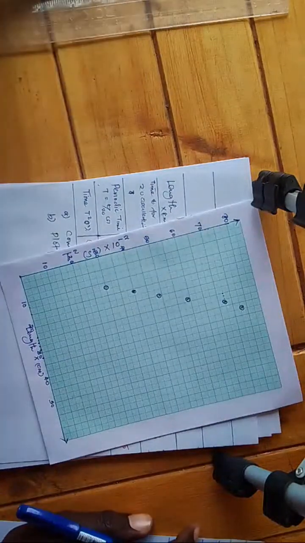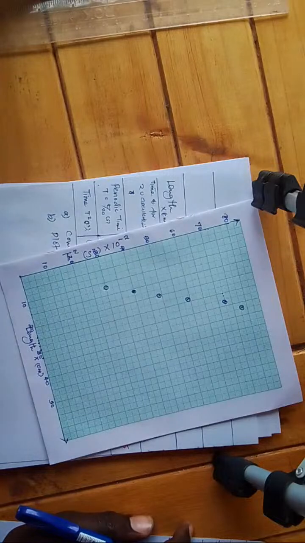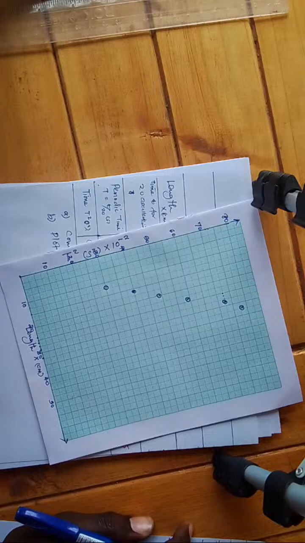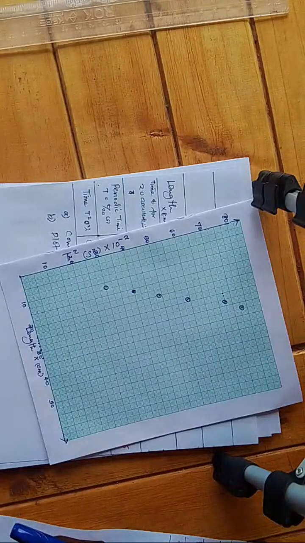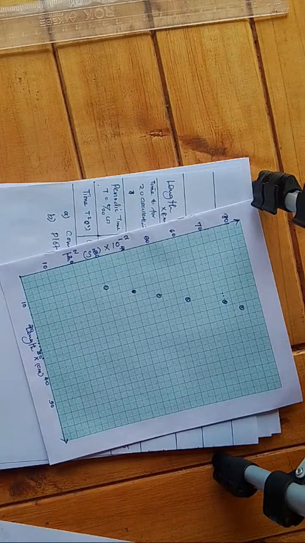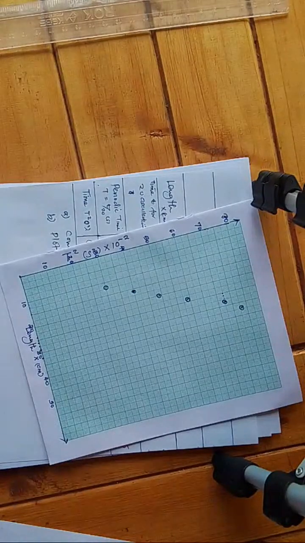Make sure that all the points are feasible. I always encourage students to use the dot and a circle. The reason behind it is that it has an added advantage: if the line of the graph touches the circle in a tangential manner, then that point is correctly drawn, or else it is part of the line.